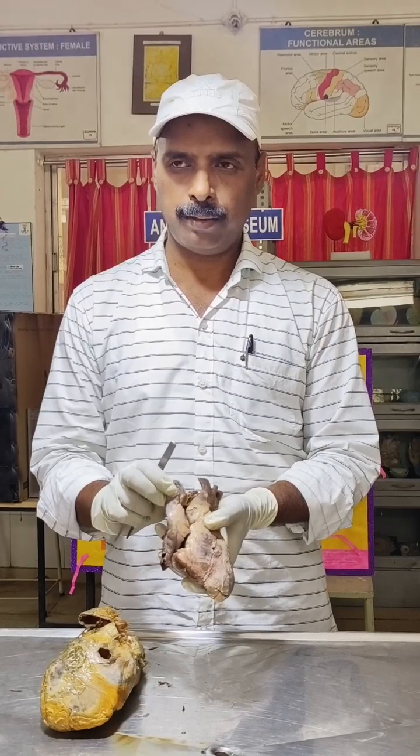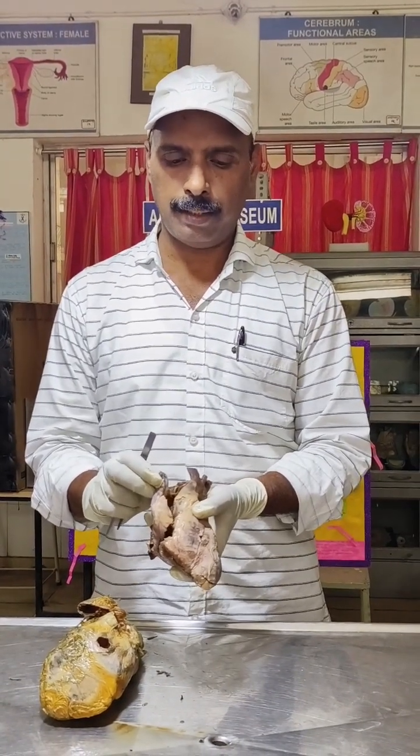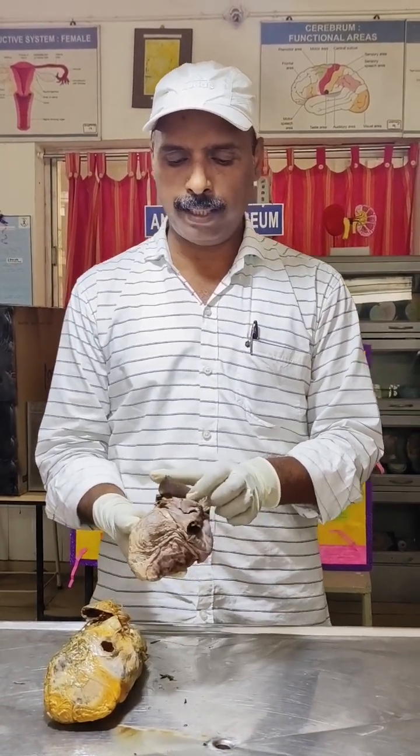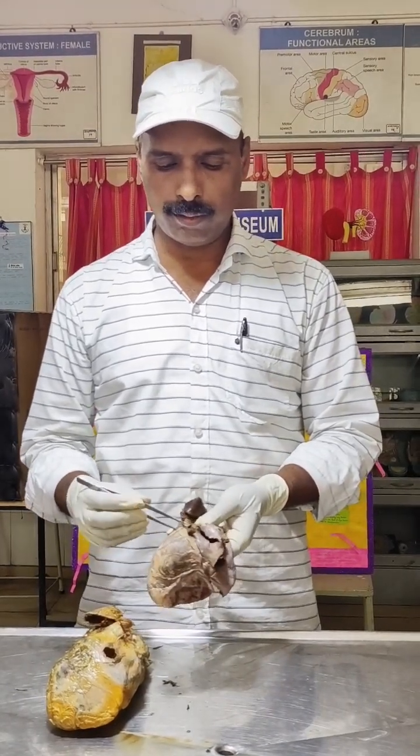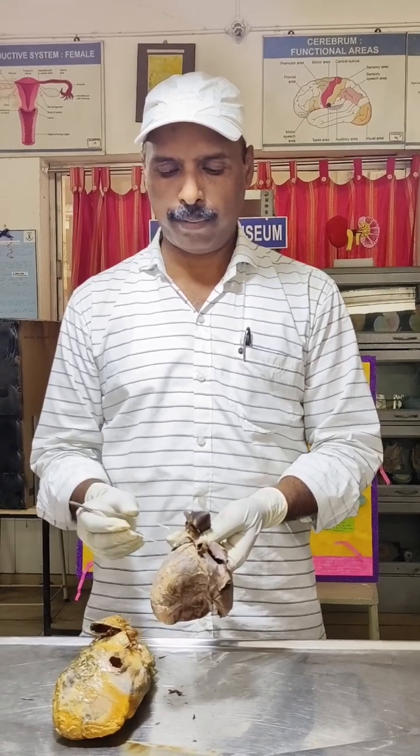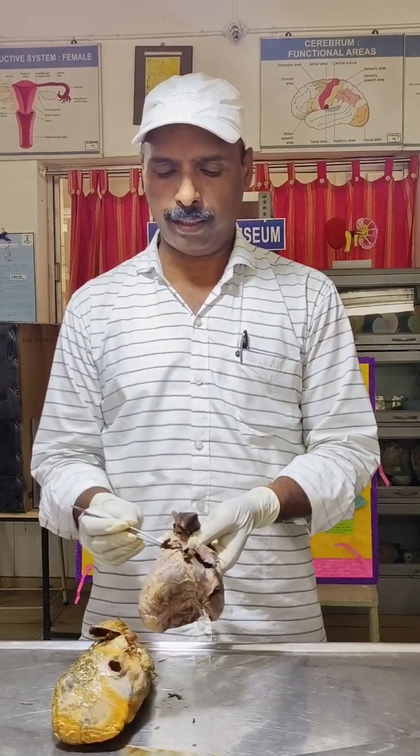Then the auricle is present on the upper part of that. This is the right auricle. When you go to the left atrium, this is the quadrangular part, and the left auricle is also situated here. This is the part we get as the left auricle.